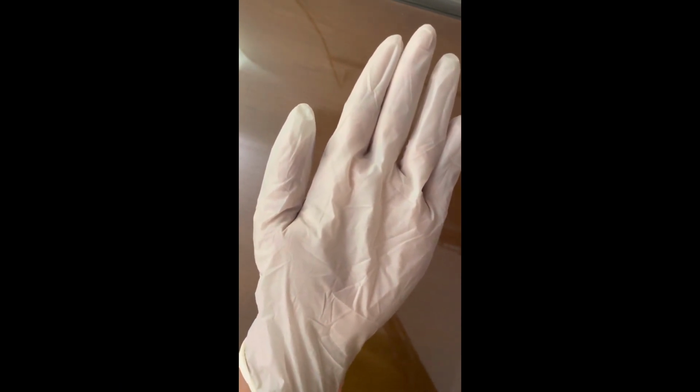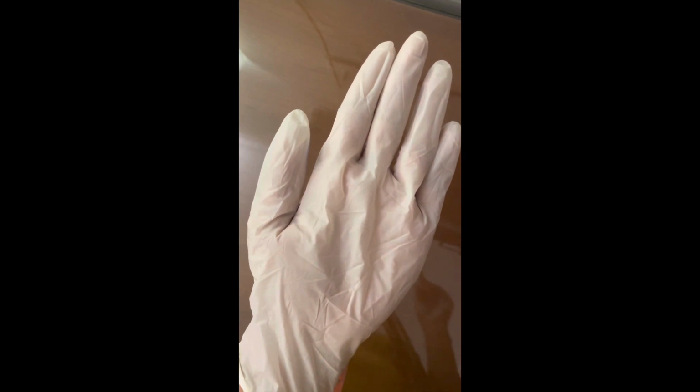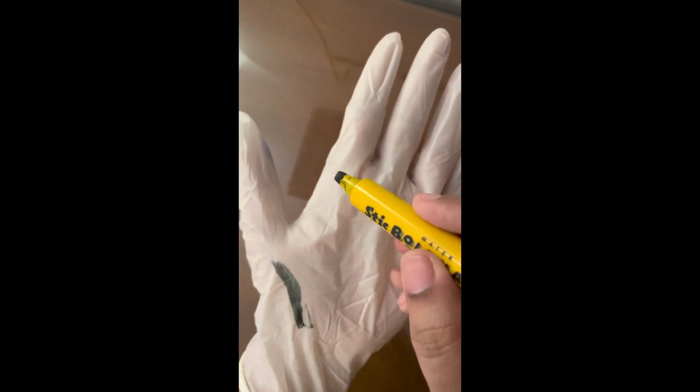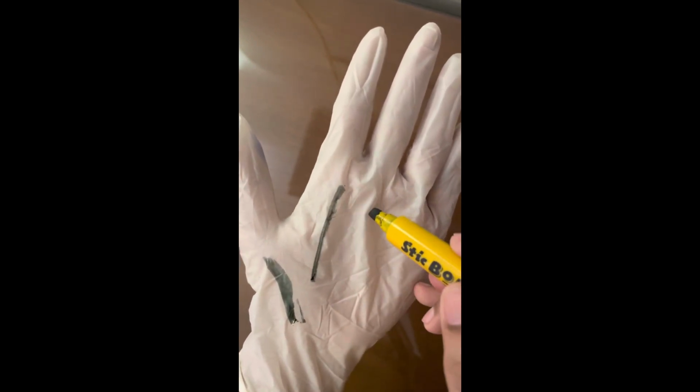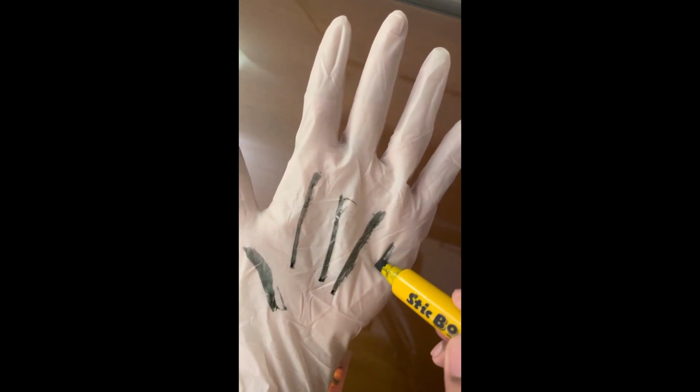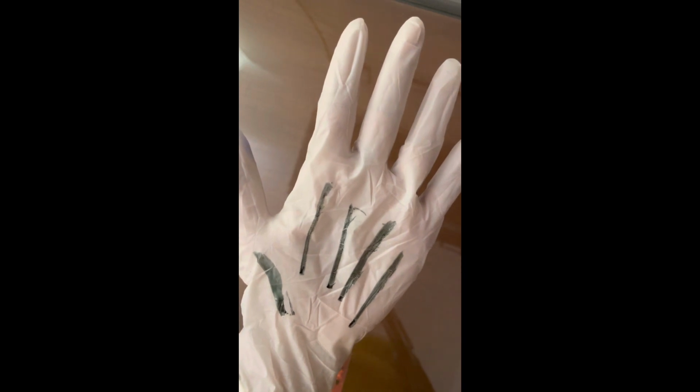We know the palmar interossei are attached to the metacarpal bones. So let's see the metacarpal positions first. This is our first metacarpal, this is our second metacarpal, this is the third metacarpal, this is the fourth metacarpal, and this is the fifth metacarpal. This is just a schematic representation.